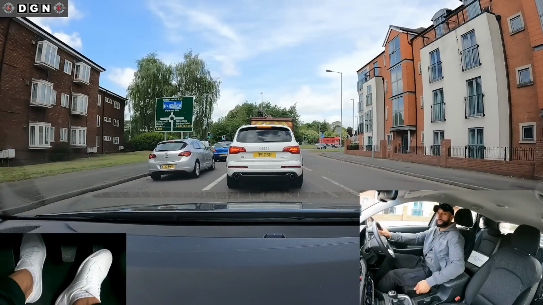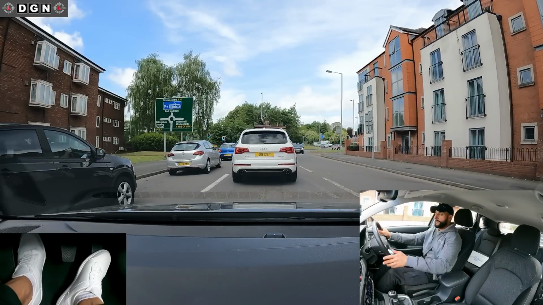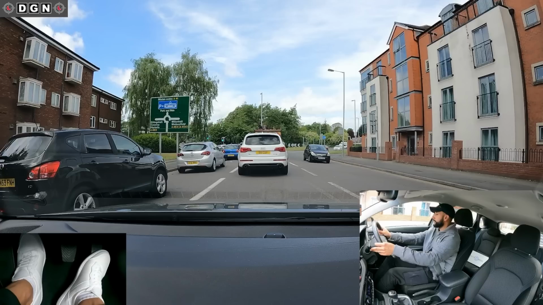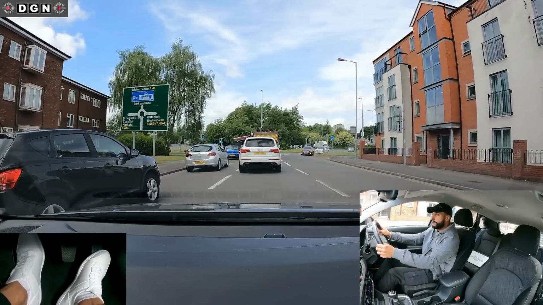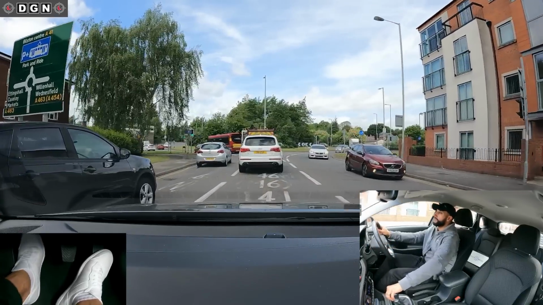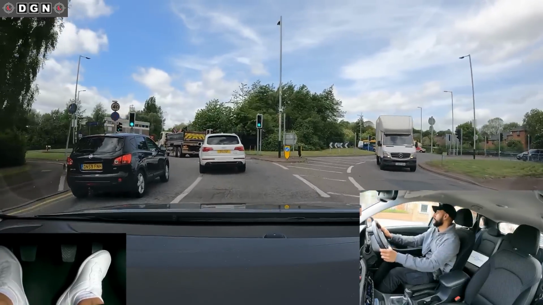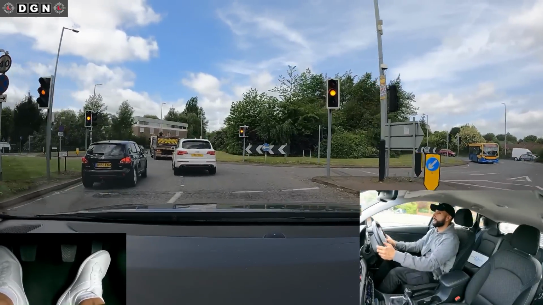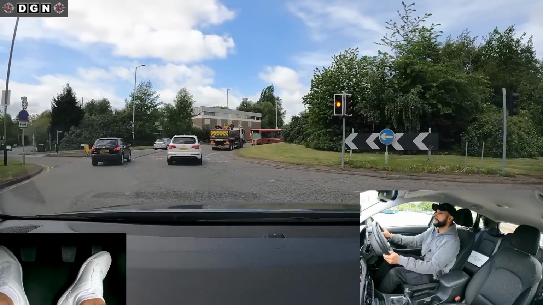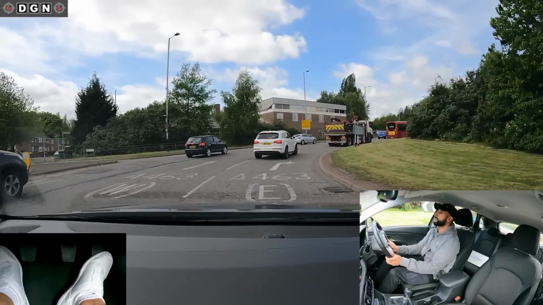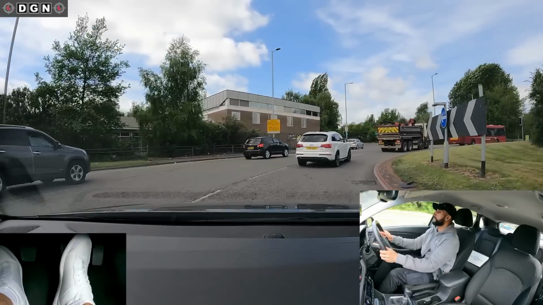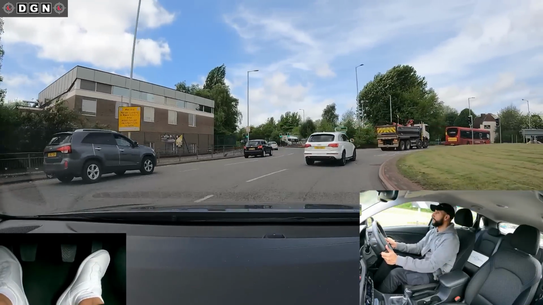Now here's the second roundabout, which in my opinion is slightly more challenging as it's controlled by traffic lights. So as well as looking out for the markings, you'll also have to keep an eye out for the traffic lights. Again, enter as you would normally, keep to the right and look out for the new marking to appear. And because the new marking hasn't appeared yet, I'm keeping to the right close to the roundabout.